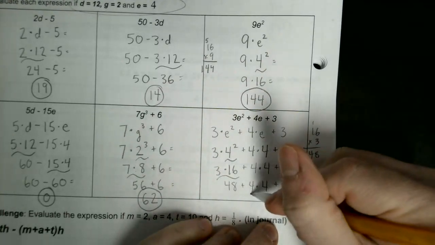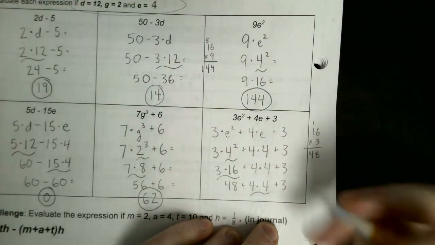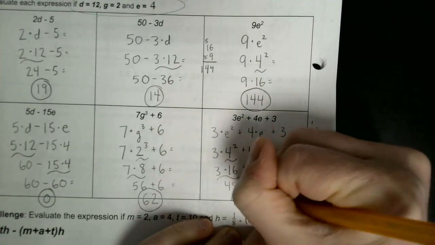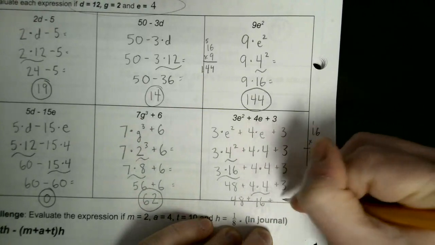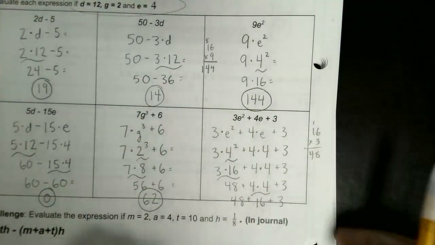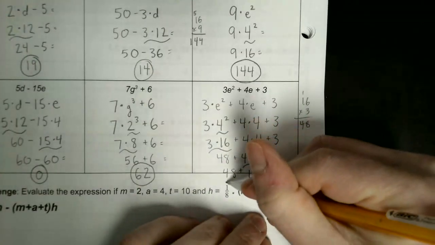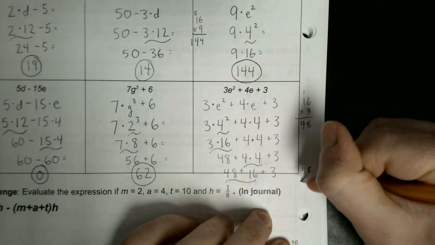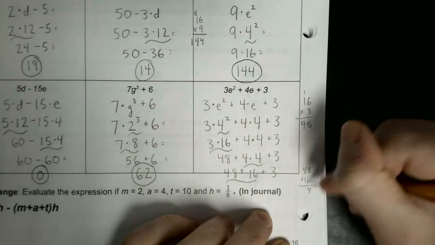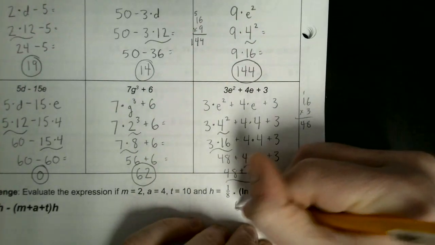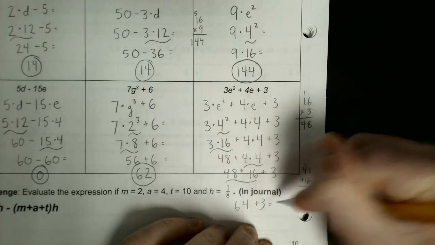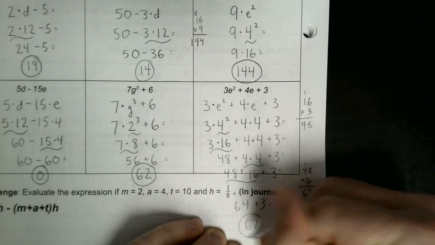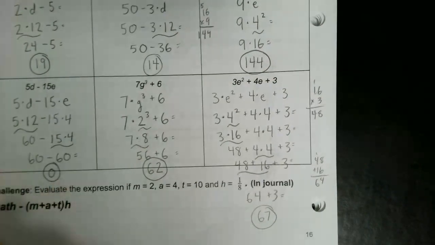Parentheses, no. Powers and roots, no. Multiplication, yes. It's the only multiplication left. 4 times 4 is 16, of course. Bring everything else down. Then we just got to do some adding. I'm running out of room here, so I'm just going to go right through this problem. We'll do this left to right first. So 48 plus 16 would be 64, plus 3. This was a doozy. 67.